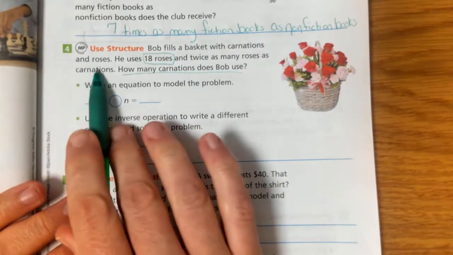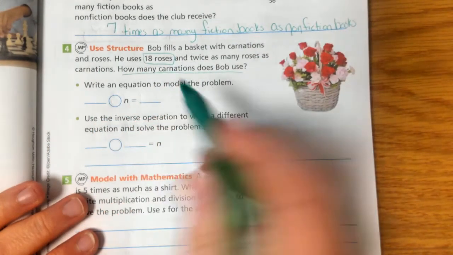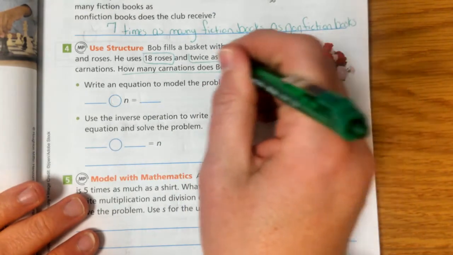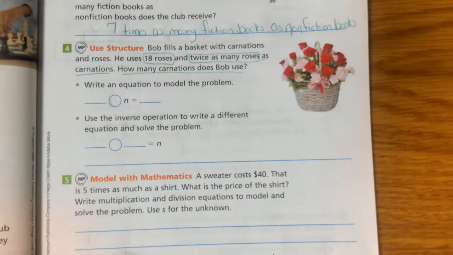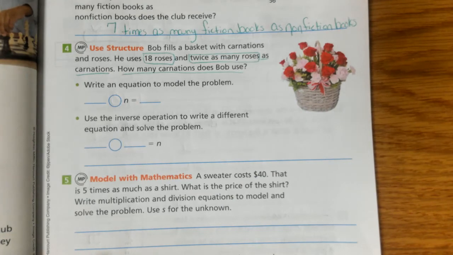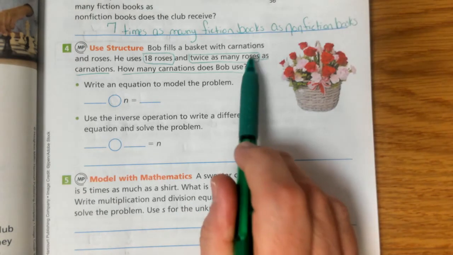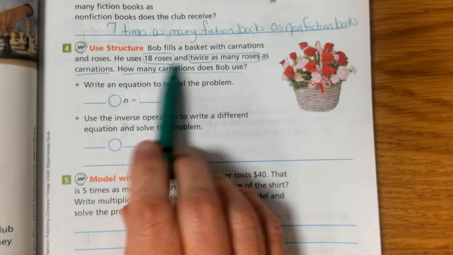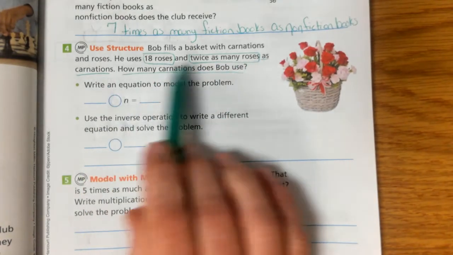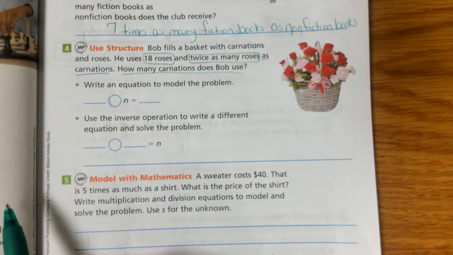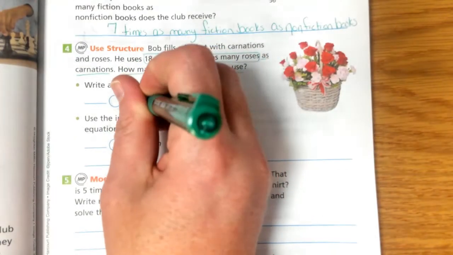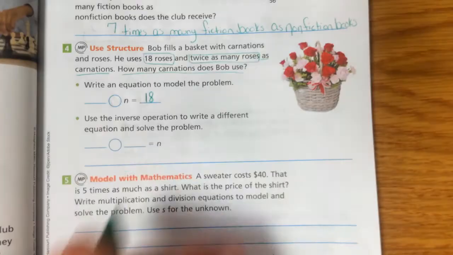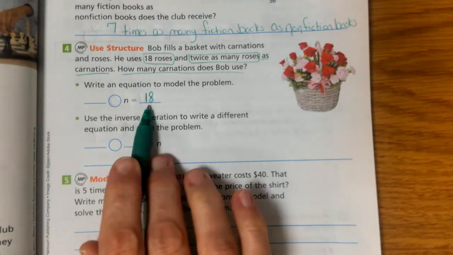Bob fills a basket with carnations and roses. He uses 18 roses and twice as many roses as carnations. So is he using more carnations or more roses? He is using more, I hope you're thinking or said out loud, roses. He's using more roses because he has twice as many roses as carnations. So that means the roses is more than the carnations. So if the roses are more than the carnations, then my multiplication equation has 18 as my answer.